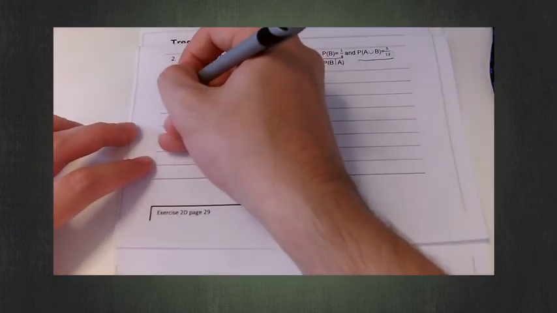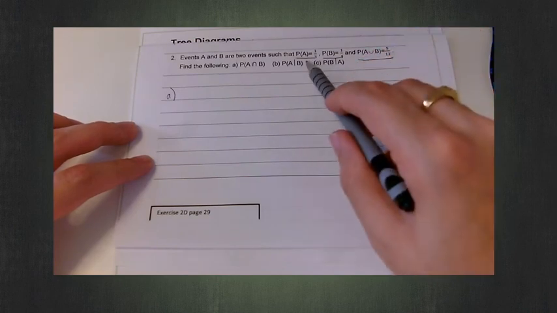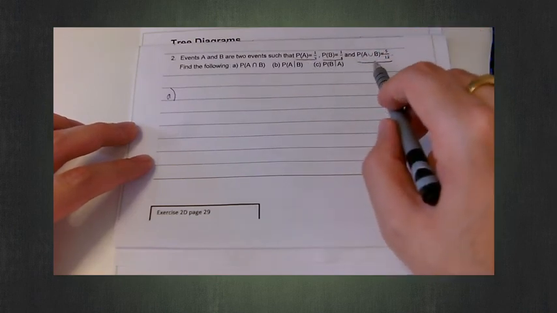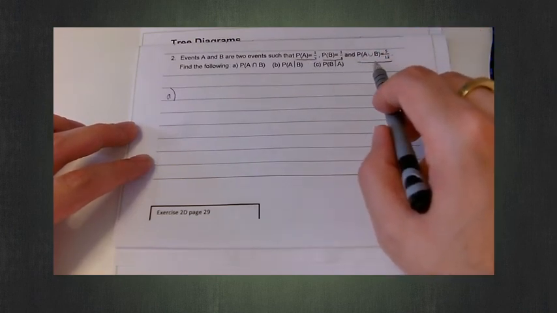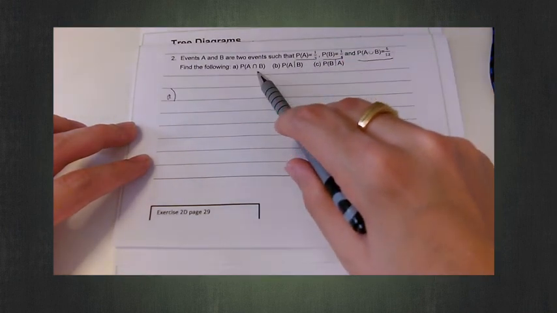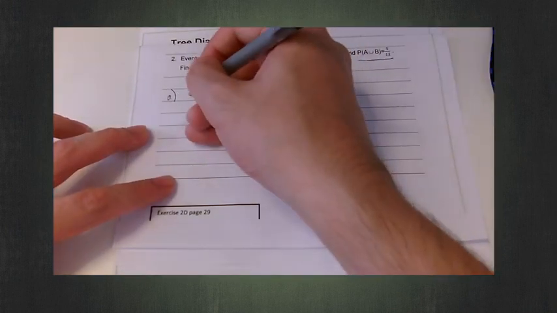So remember, what have I got here? I've got probability A, probability B, and I've got the union. Well, if I use the addition formula, I can probably get that. So I'm going to use the addition formula.